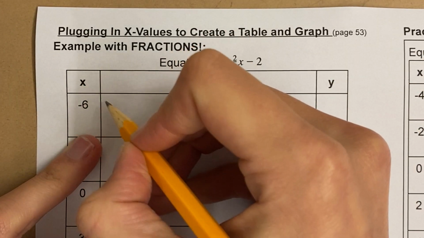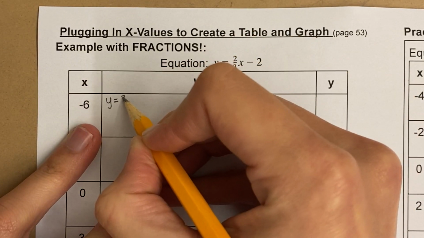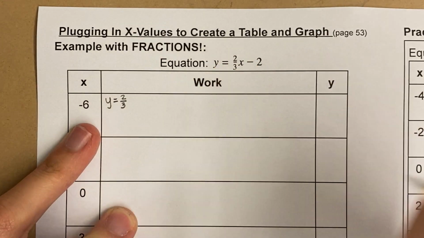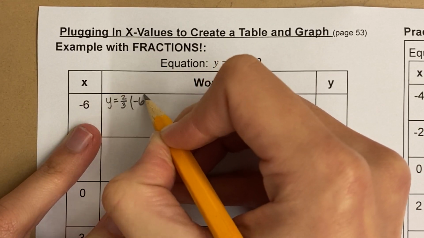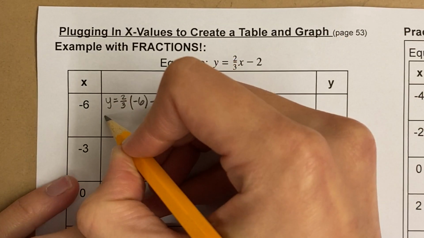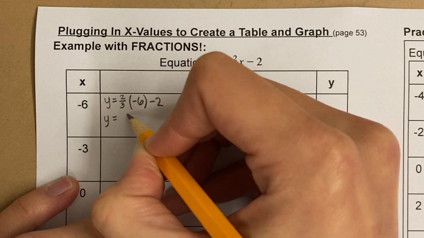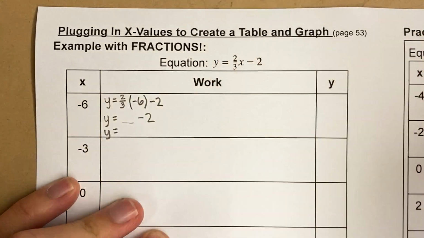Okay, so the only thing that's new here is that we have to multiply by a fraction, which is not as intimidating as you think it is. So here's 2/3, and instead of x, I'm putting -6. Now, I'm going to multiply 2/3 times -6, get my answer, put it there, and then subtract 2.